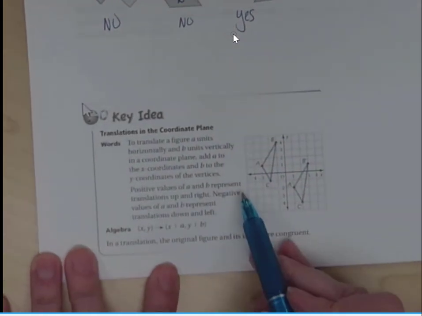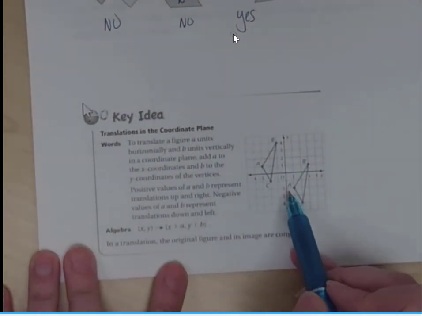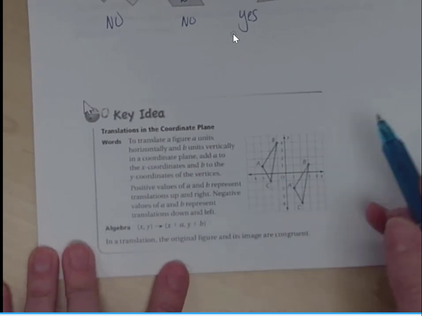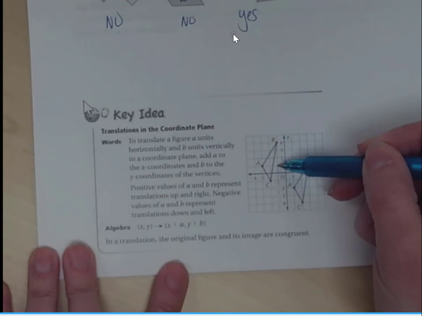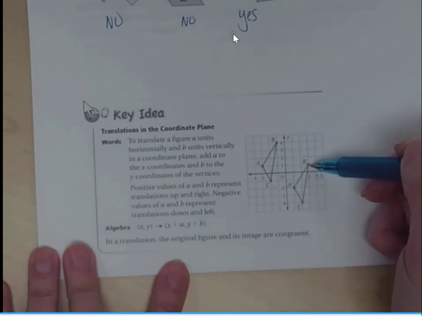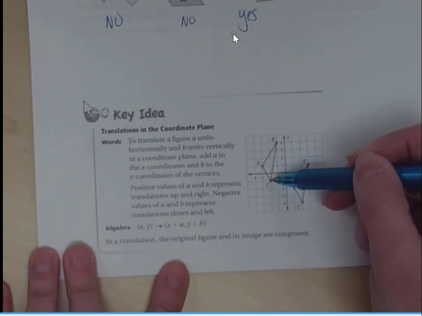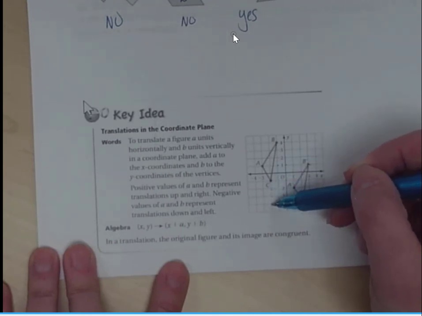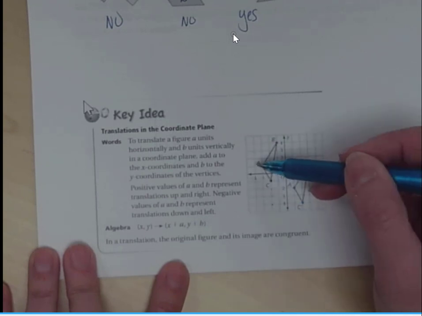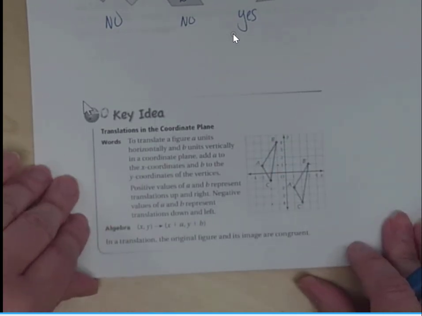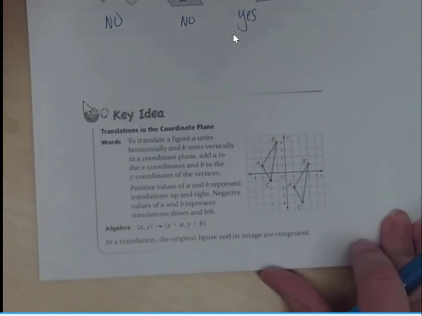Now, what we can do is translate these as well. So this one, B was down 1, 2, 3. So down 3 and over 1, 2, 3, 4. Same thing here. Down 3, 1, 2, 3, over 4. 1, 2, 3, 4. That is a translation. Each point moves in the exact same way.